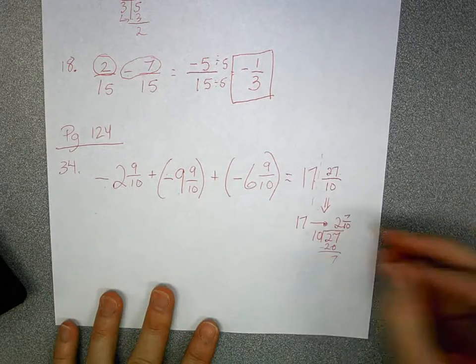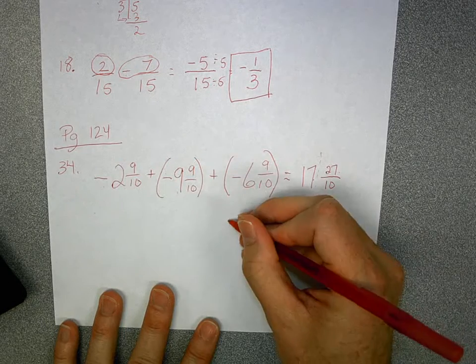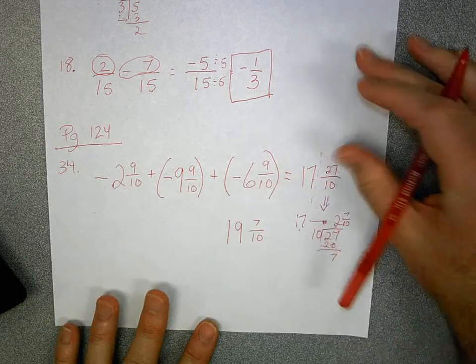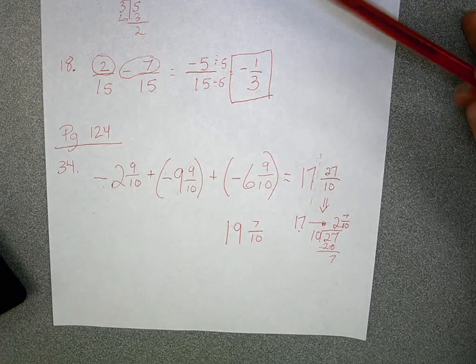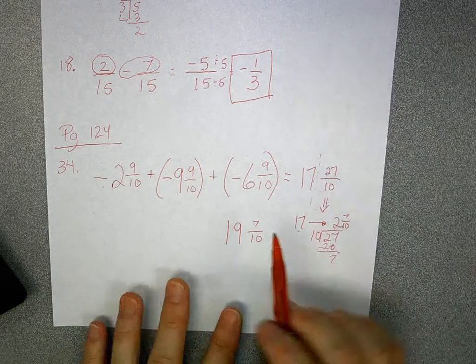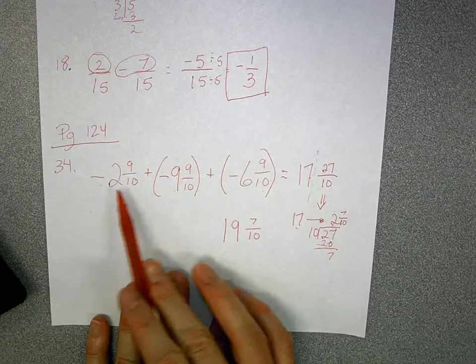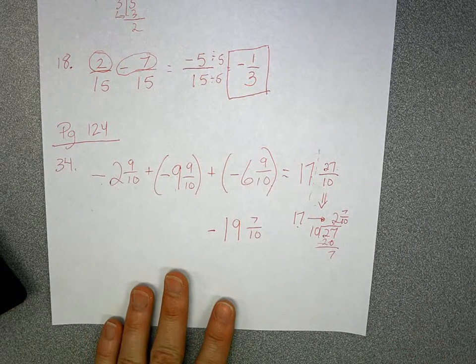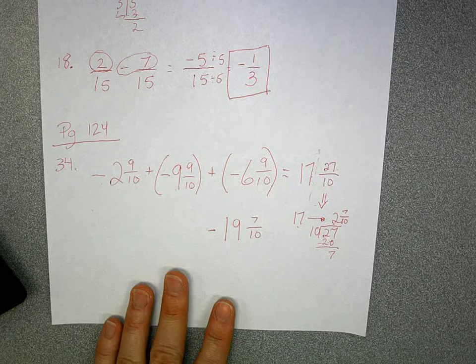The 17 plus the 2 gives us 19 whole with the 7/10. And don't forget, I said at the very beginning, we're adding all negatives, so our answer would be negative 19 and 7/10.